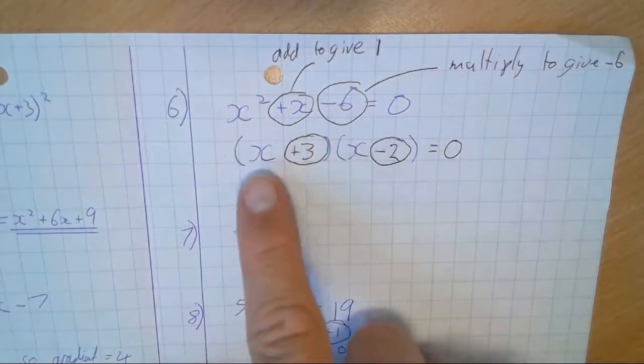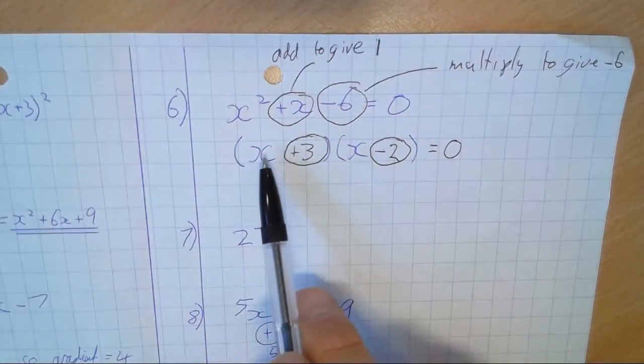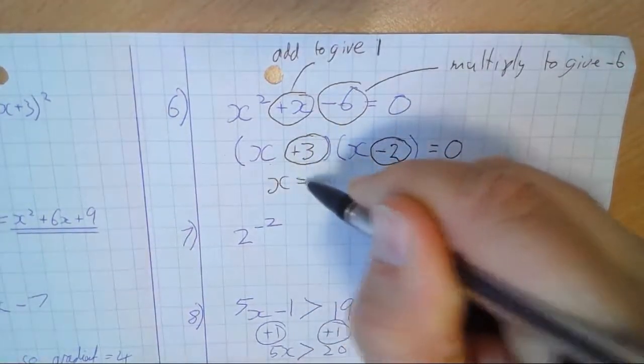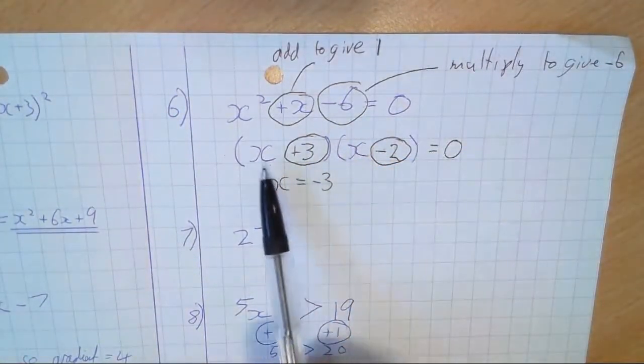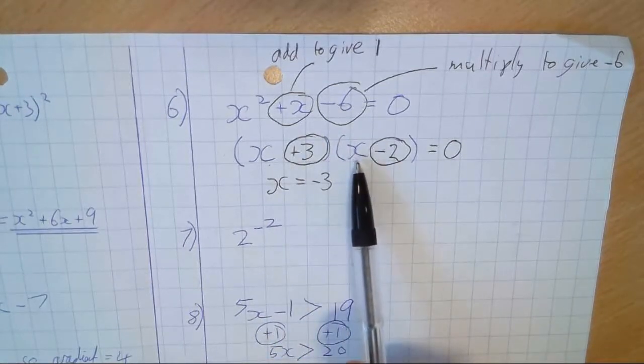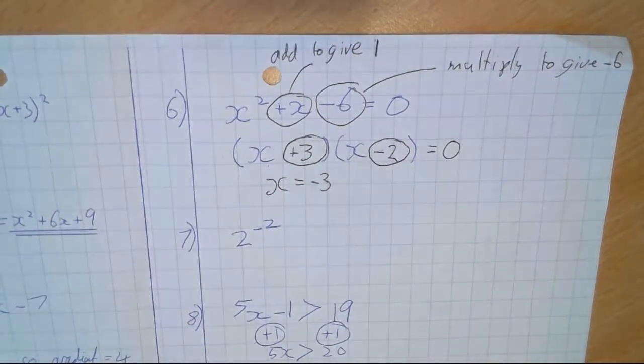So what value of x would make this bracket 0? Well, if x was minus 3, then minus 3 plus 3 would be 0. So that is one solution. Because then this is going to be minus 3 plus 3, 0, times by minus 3 minus 2, which is minus 5, but 0 times minus 5 is still 0.